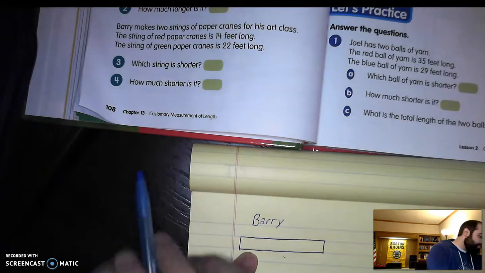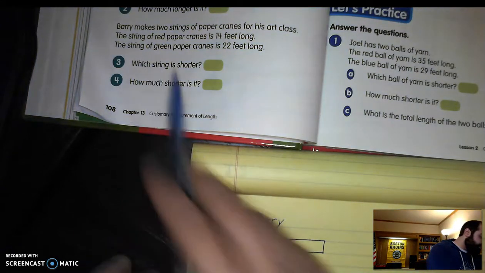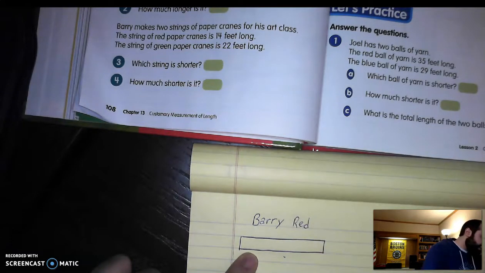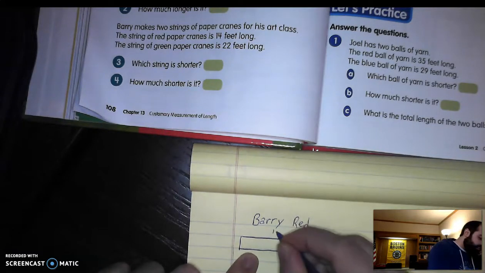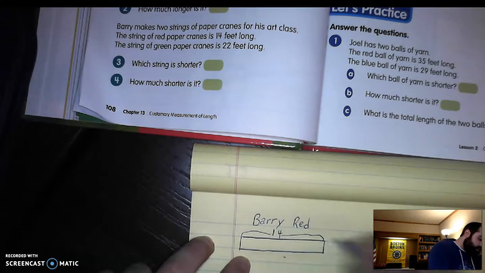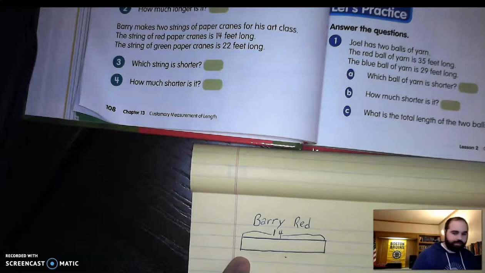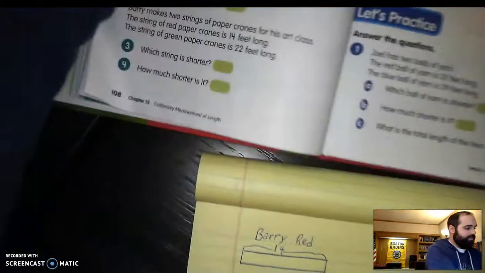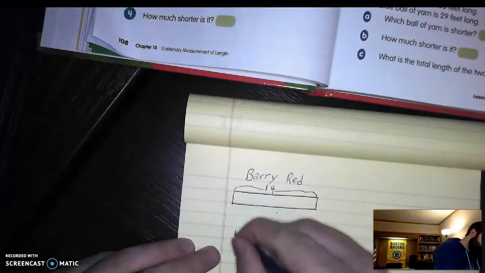So this is Barry's red one. And it is 14 feet long. 14 feet. From end to end. It's 14 feet long. Let's see if I can make a little more room here. There we go.